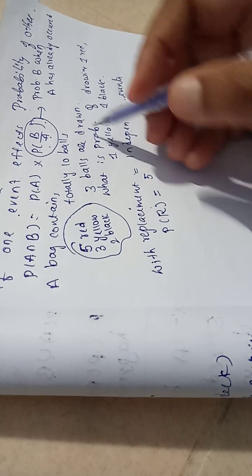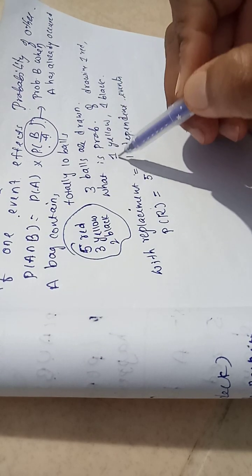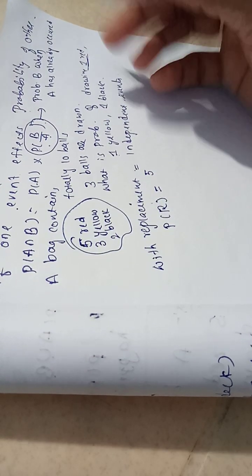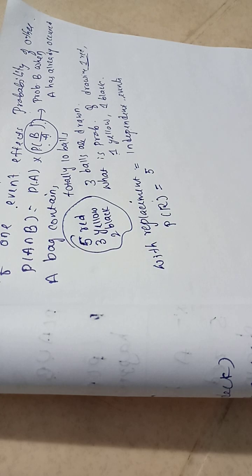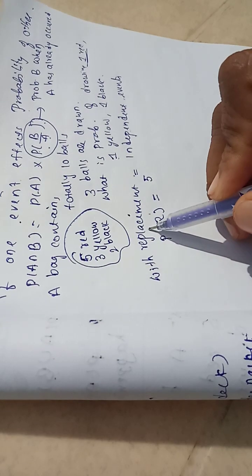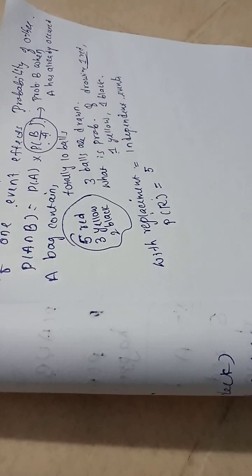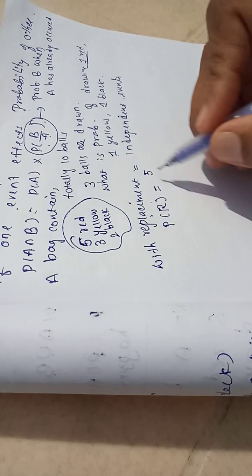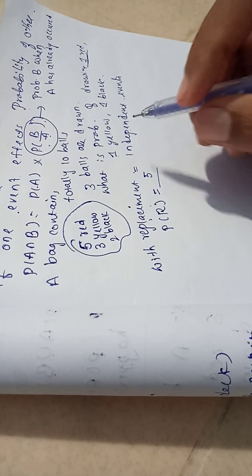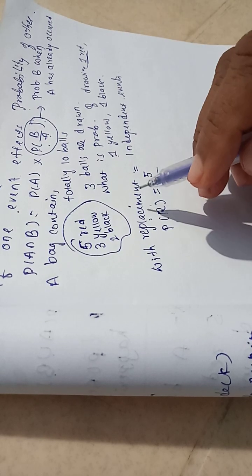How many red balls are there? 5. He took out one red ball and again replaced it, means he put that red ball in the same bag. Then will the probability be affected? No, because he took and again placed it.